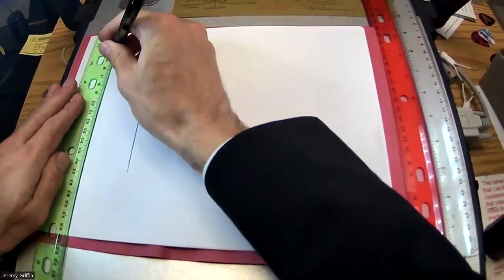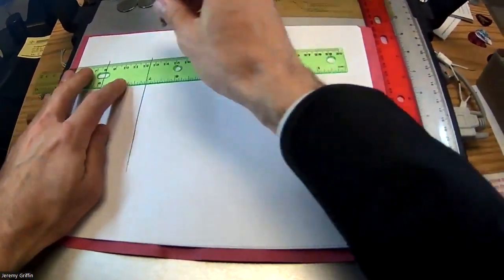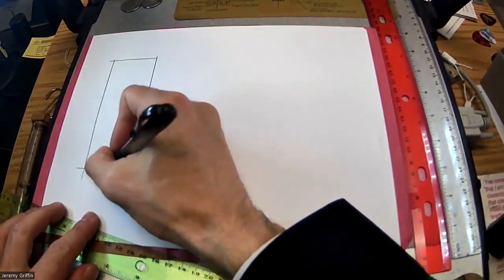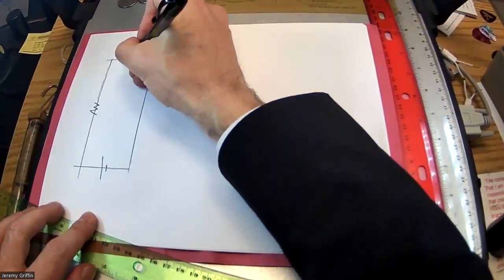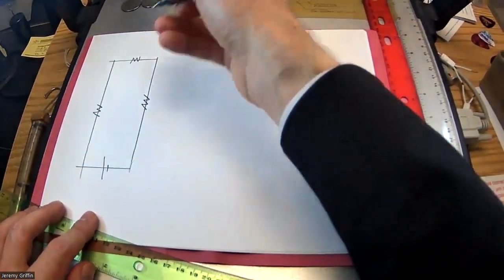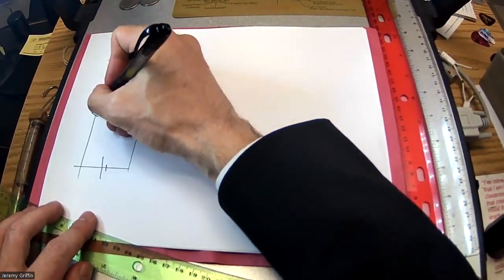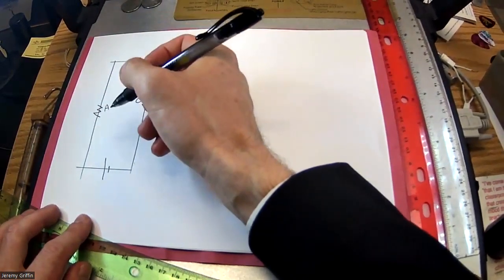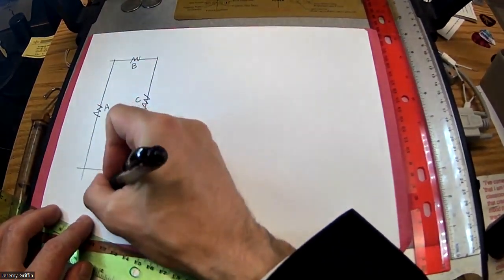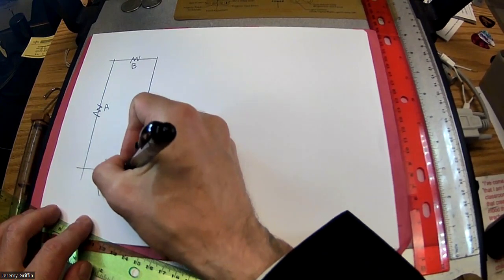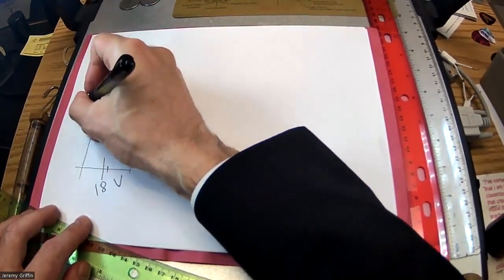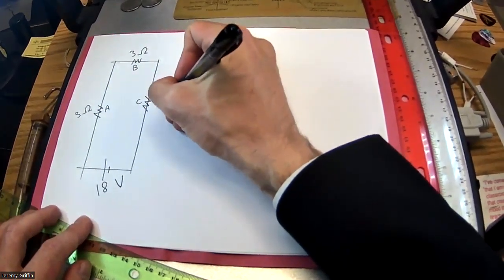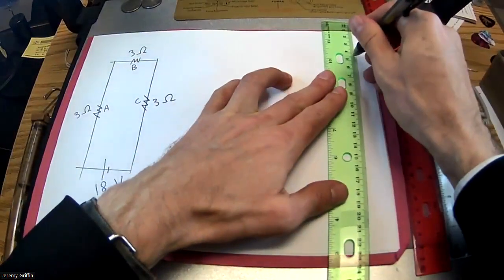So let's start with this. All right. Draw it so you guys can draw along with me if you like. All right. Let's call this resistor A, B, and C. I won't do capital R for resistor. I'll just label the letter. Right? Let's have an 18-volt battery, 18 volts. Let's call this guy 3 ohms, 3 ohms, and 3 ohms. Okay. And then let's get a table going.